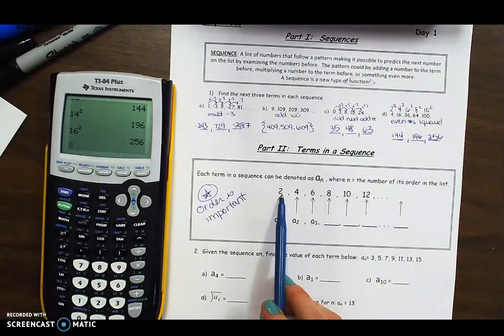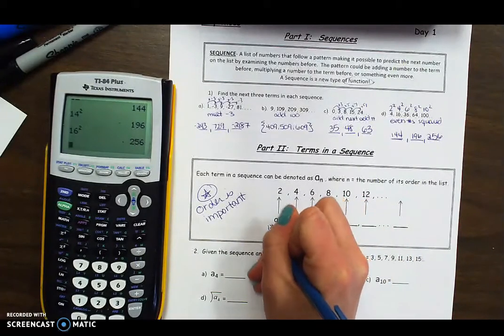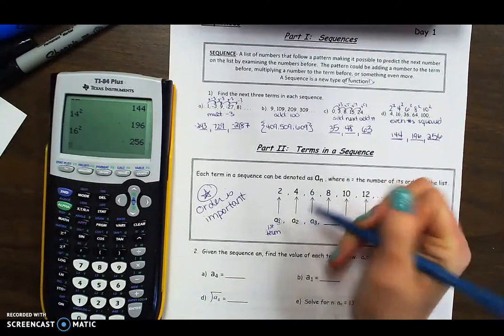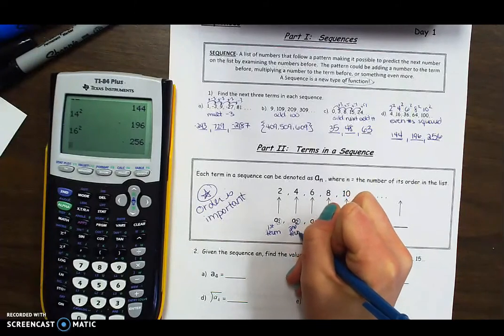2 is the first number in the list. So that's going to be denoted as a sub 1. This little 1 means it's the first term. All right, 4 stands for a sub 2. Now it's 2 because this is the second term in the list.